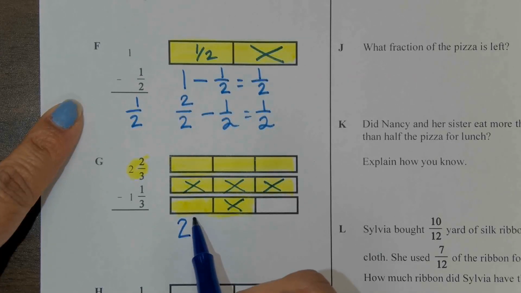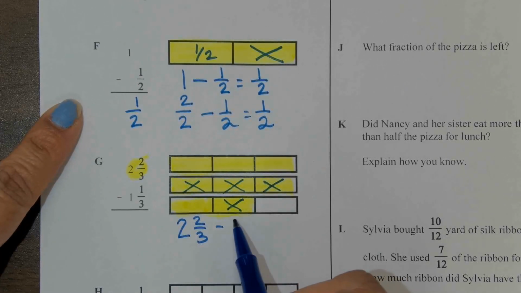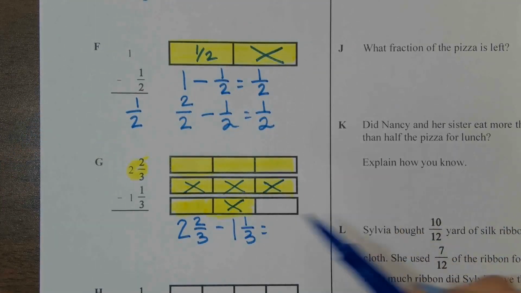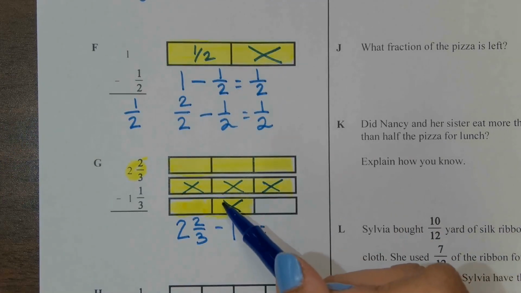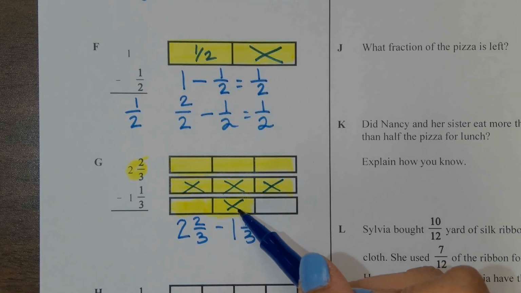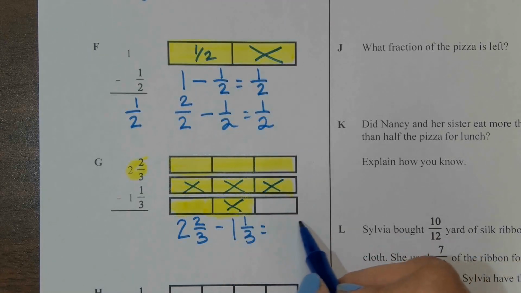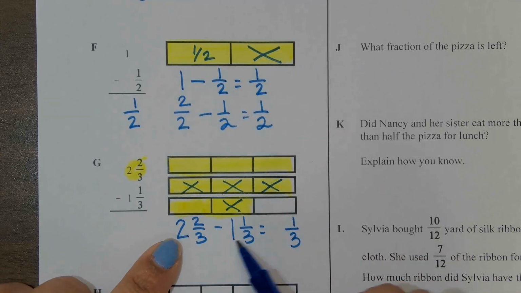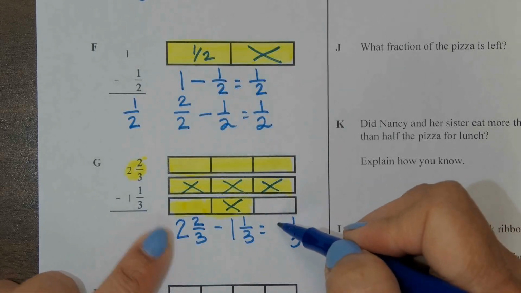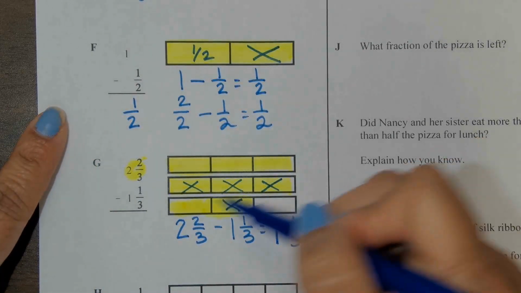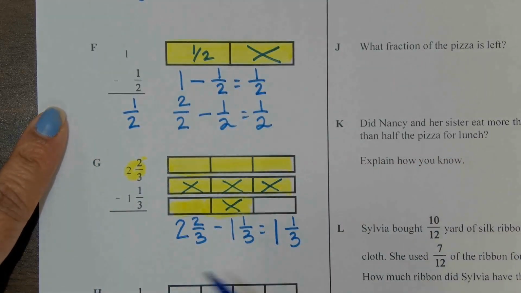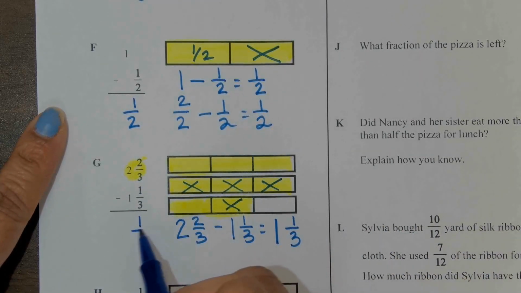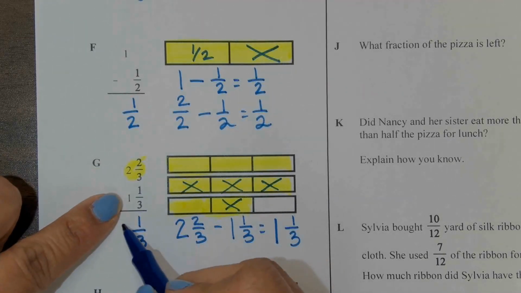2 and 2/3 minus 1 and 1/3 equals, we took away 1/3. 2/3 minus 1/3 equals 1/3. And then 2 whole minus 1 whole left us with 1 whole. So my answer is 1 whole and 1 out of 3. Same thing here. 2/3 minus 1/3 equals 1/3. 2 minus 1 equals 1.